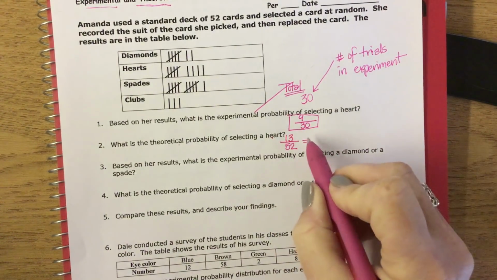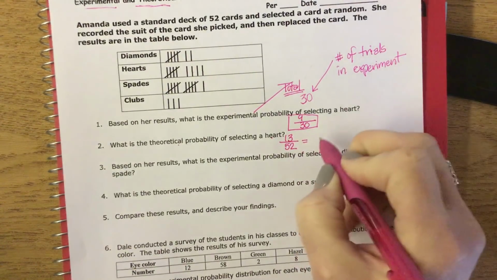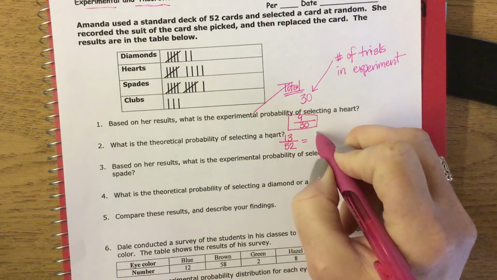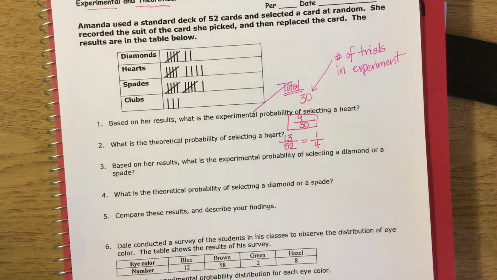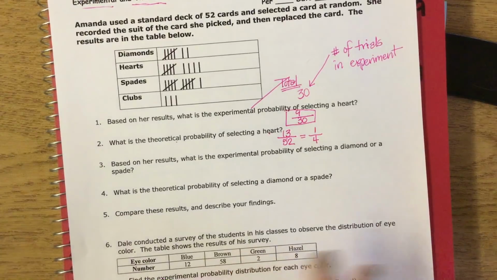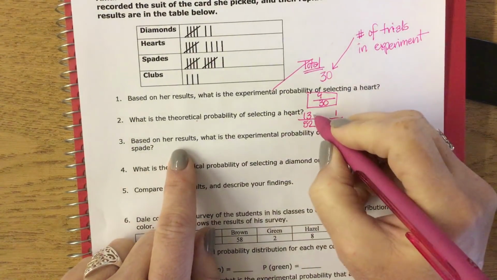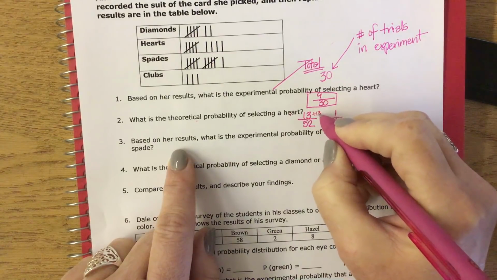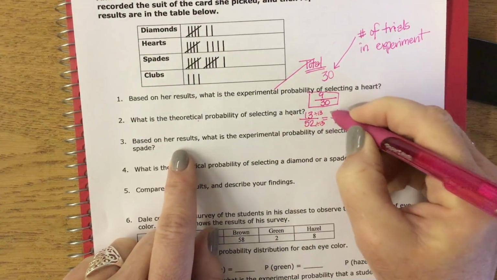And if I reduce that and divide both numbers by 13, I'm going to get 1 out of 4. Remember, when I did that, I divided by 13 to reduce to get a simplified fraction.